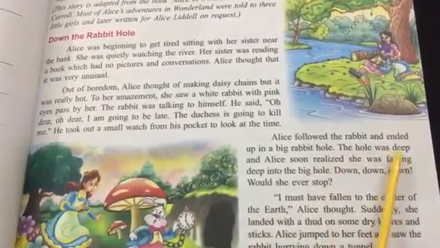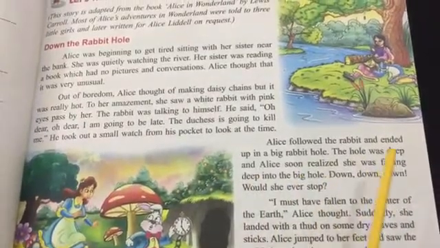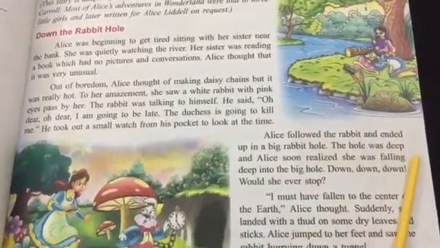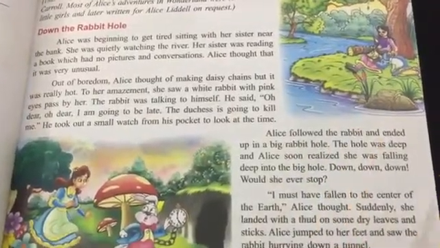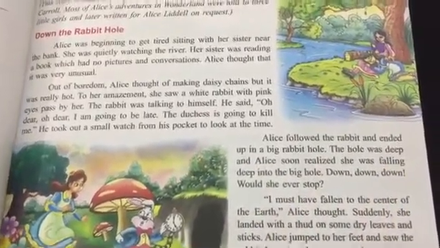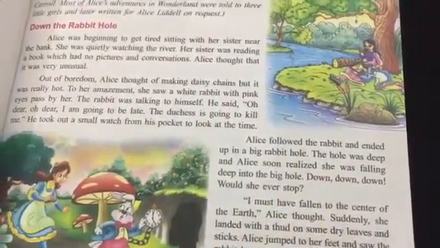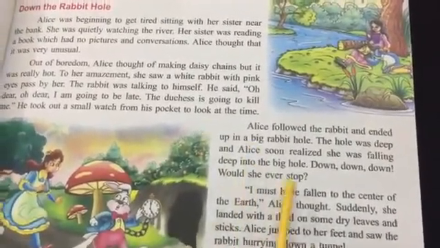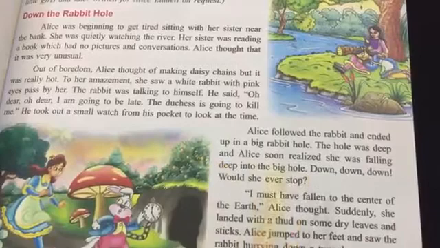The hole was deep, and Alice soon realized she was falling deep into the big hole. उसे जल्दी ये बात realize हुई कि she was falling deep into the big hole, वो उस deep hole में गिर रही थी. Down. Would she ever stop? She was going down and down and down, and she was thinking, would there come a time when this hole will end and she will stop?